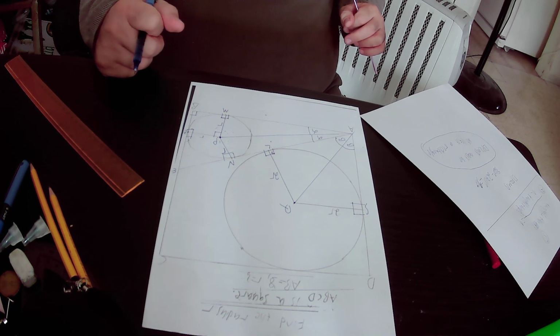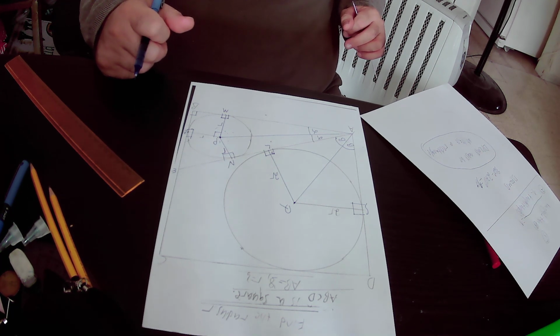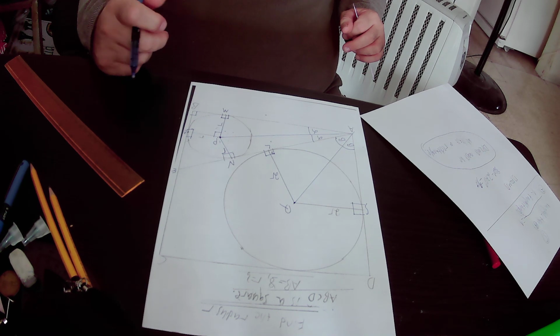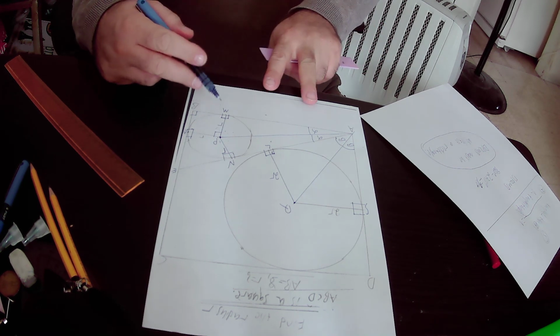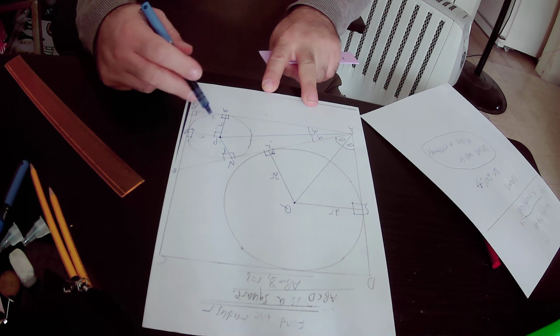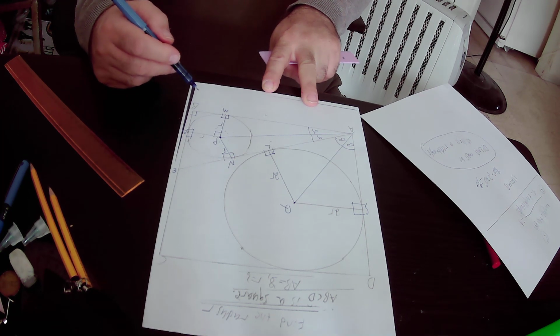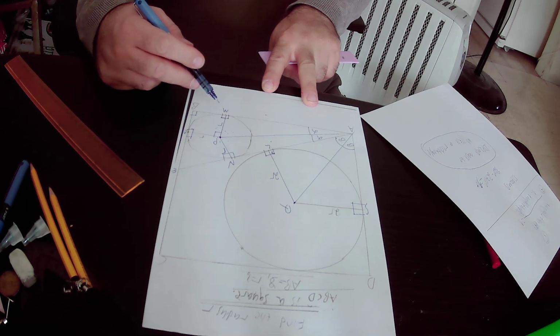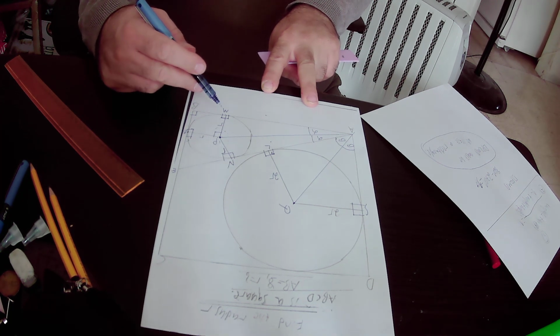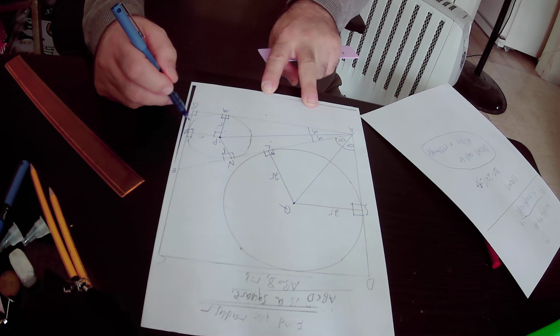But we know that the opposite sides of any rectangle are equal to each other. That is to say, MP equals ZB. MP or PM equals ZB. And PM equals R, so ZB, which equals PM, must also be equal to R.